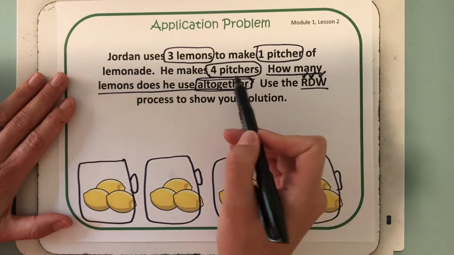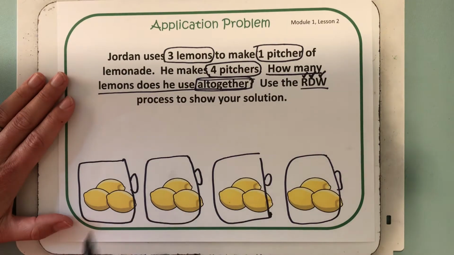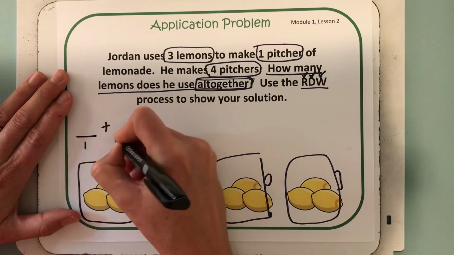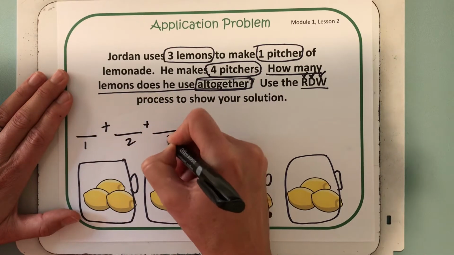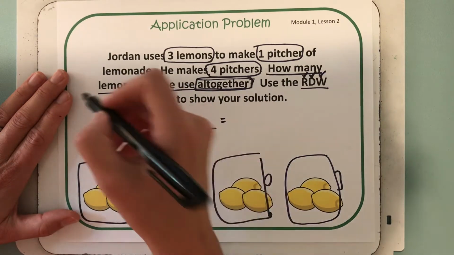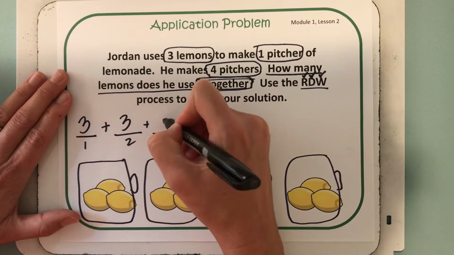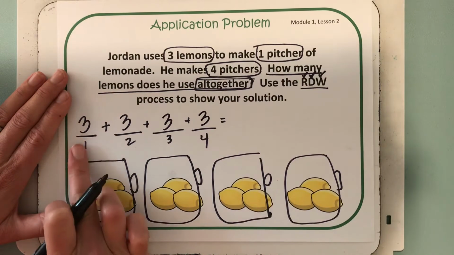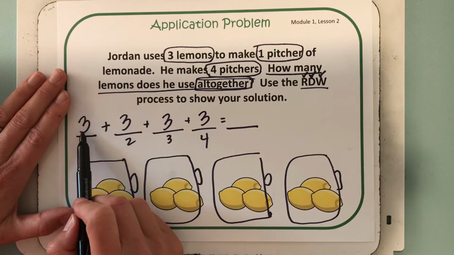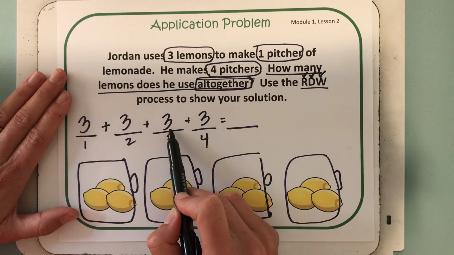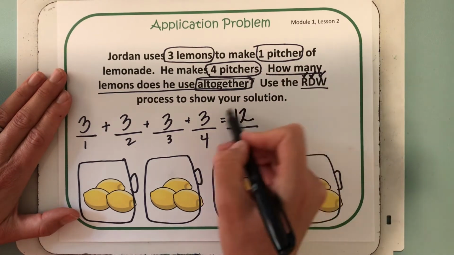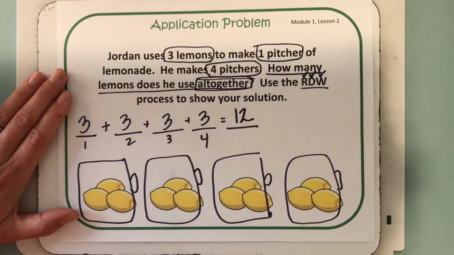I know that I have 4 pitchers, so I'm going to start off with a repeated addition sentence. I know that I need 4 pitchers: 1, 2, 3, 4. And I know in each pitcher, I have 3 lemons. So now I can skip count by 3s to figure out what my total is. Let's skip count together. Ready? 3, 6, 9, 12. So my total is 12. He needed 12 lemons to make 4 pitchers of lemonade.